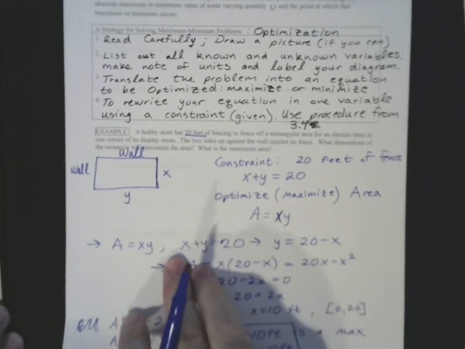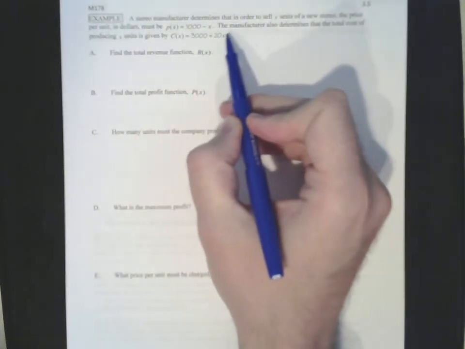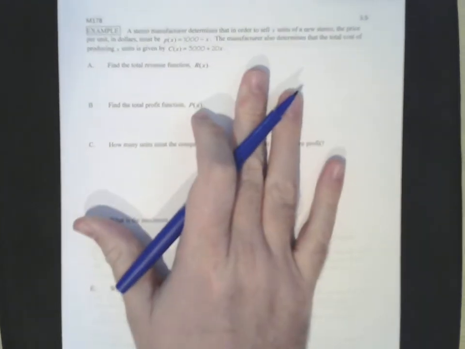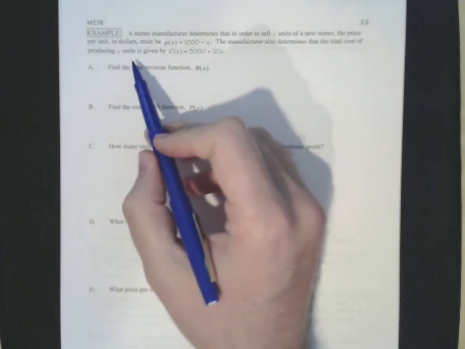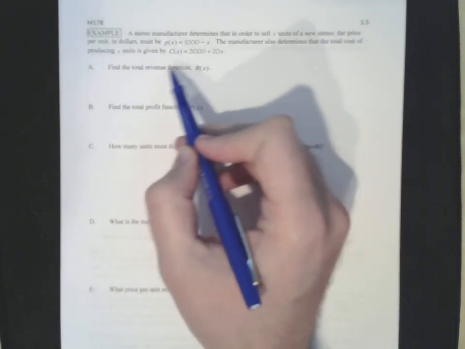Okay, so if we continue on, flip the page, we have a slightly more difficult problem. This requires more setup, so I've broken it into pieces to take us through. We have a stereo manufacturer, and they want to sell x units, and they realize that to sell x units, their price in dollars needs to be modeled by this function, based on the number of units they want to sell. They also determine the cost of producing those stereos is given by this function, 3000 plus 20x.